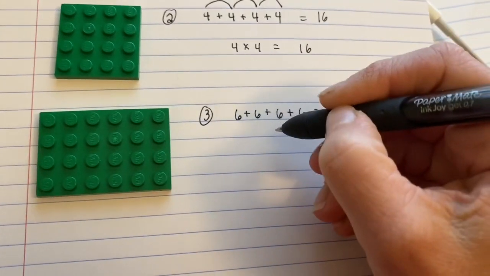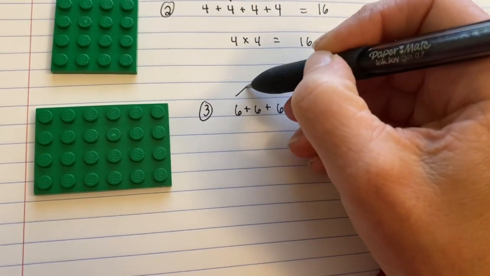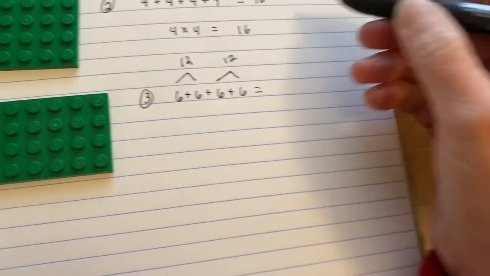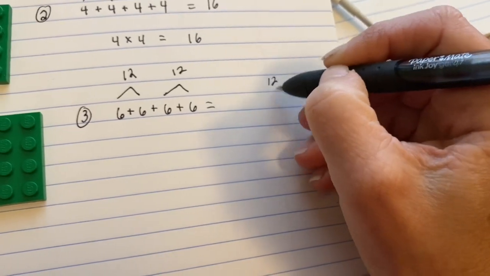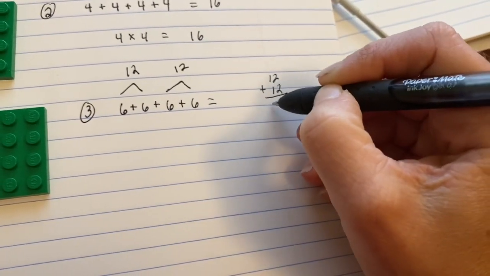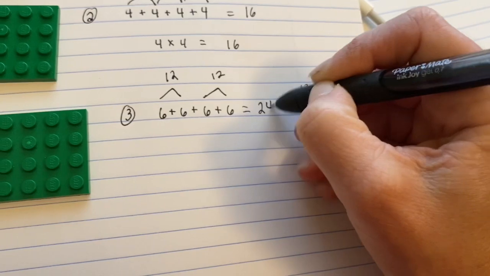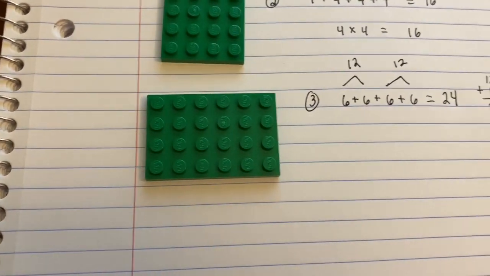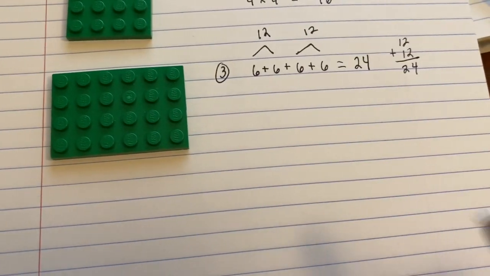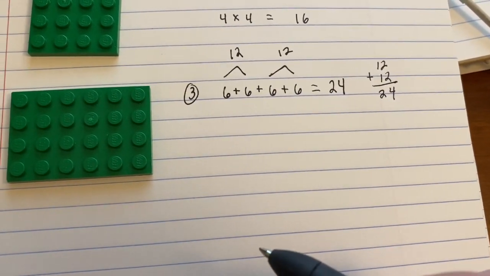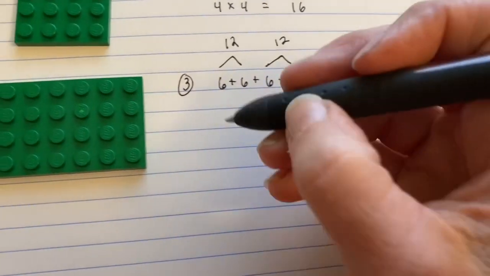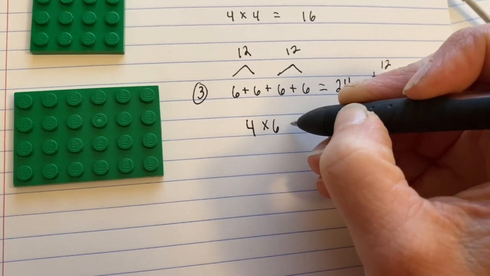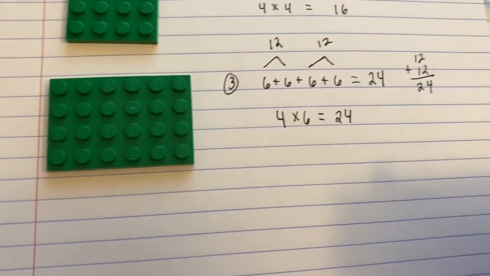Since I'm good at doubles, maybe I say 6 plus 6 is 12, and then I could do 12 plus 12 real quick and come up with 24. If I wasn't sure, I could count every single dot. Not the fastest way, but it will definitely get you the same result. And my multiplication: 4 times 6 equals 24.